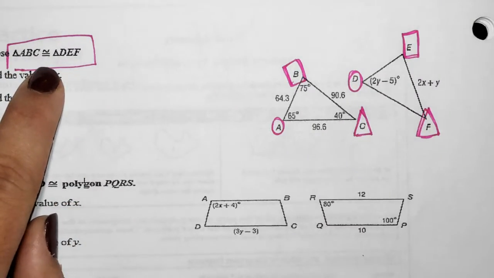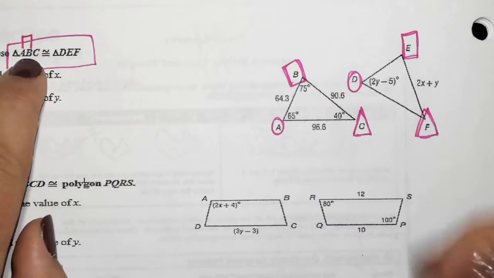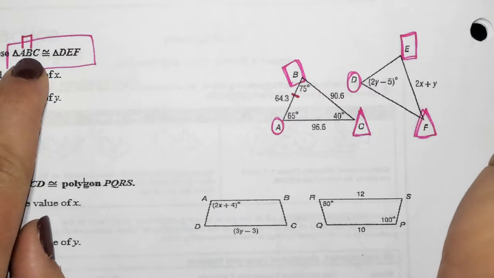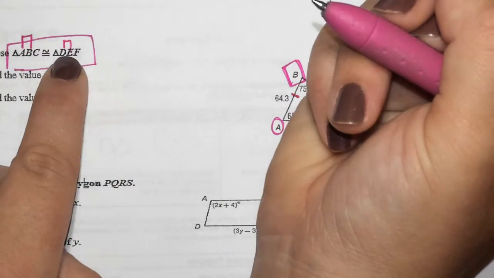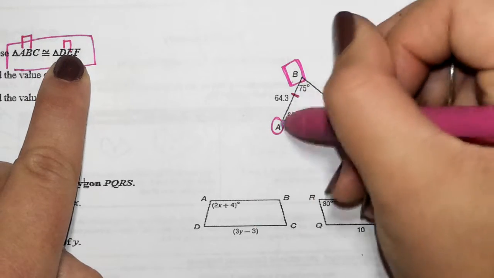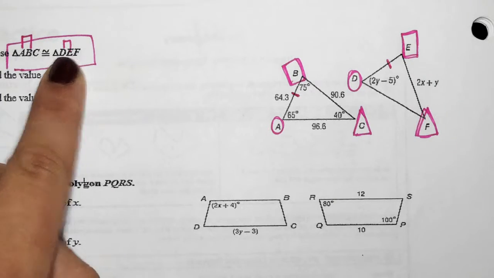Now think about your sides. If A is right beside B, so the first 2, AB, I'm going to put 1 dash on line AB. It's congruent to the first 2 over here, which is DE. So AB is congruent to DE. So if I have 1 line on AB, I can write 1 line on DE, or 1 dash.